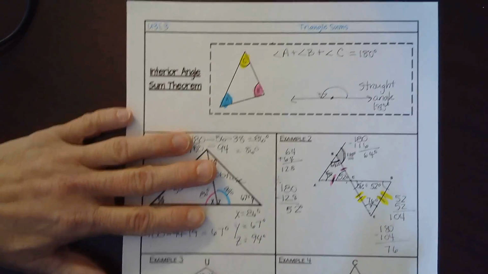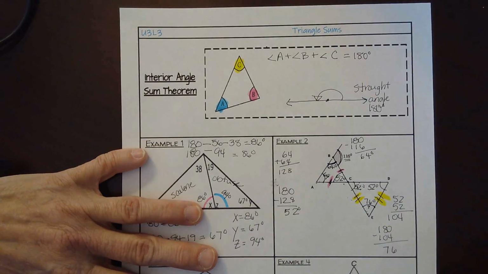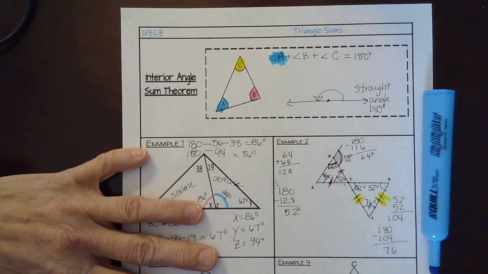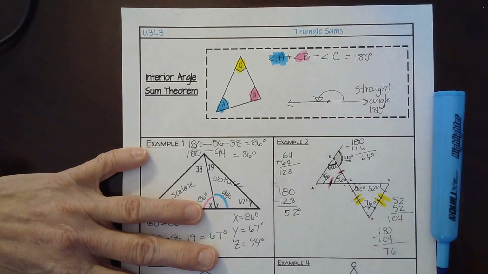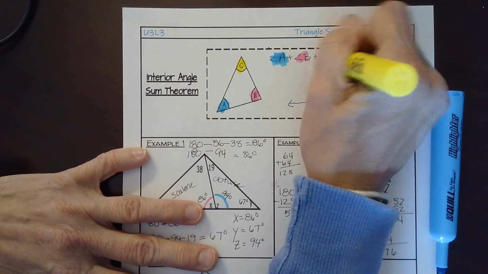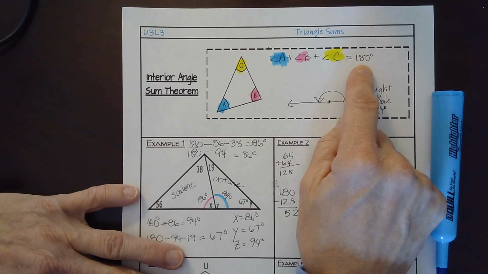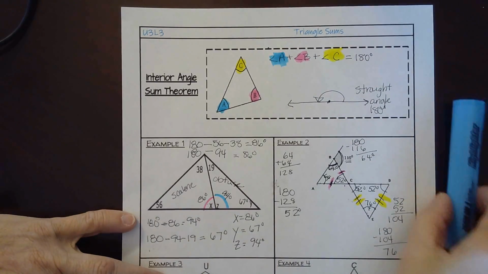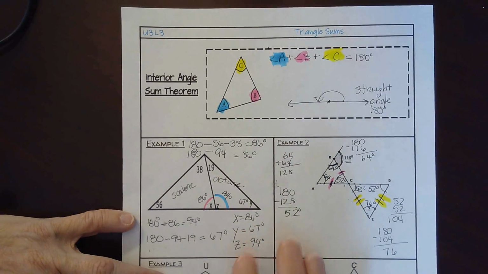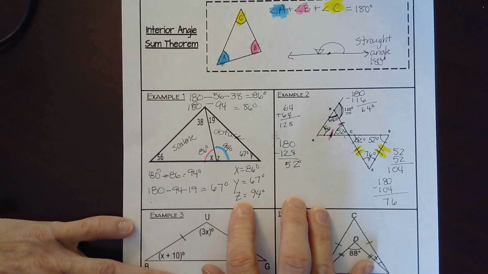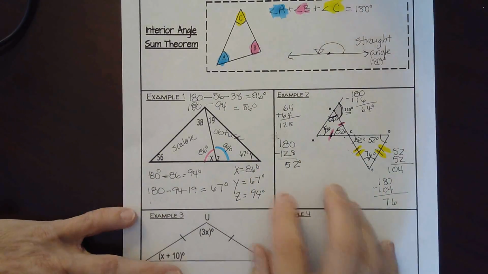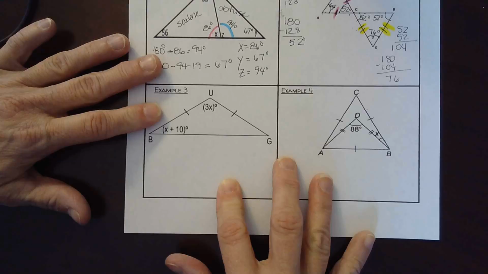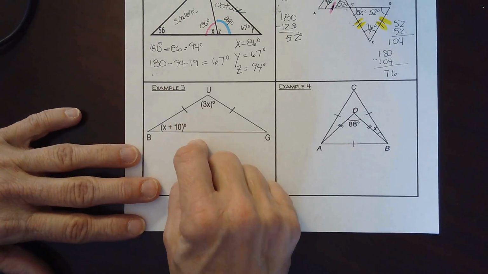Okay, so once again, the angles of a triangle A, B, and C add up to be 180. And that is something that will always be true. So that piece of information can help you find the measure of angles of a triangle that you might need to find. All right, so now let's scoot up and take a look at example 3.